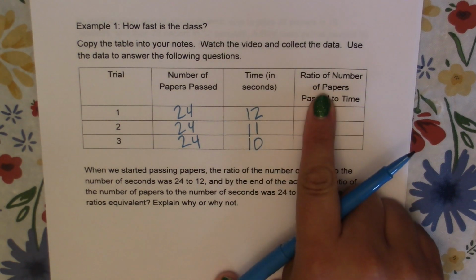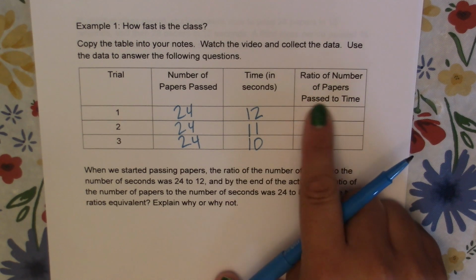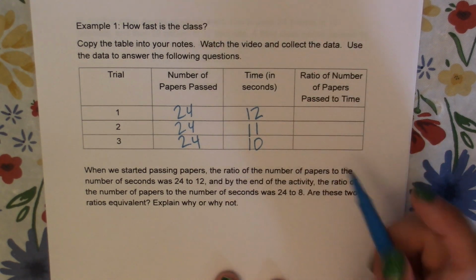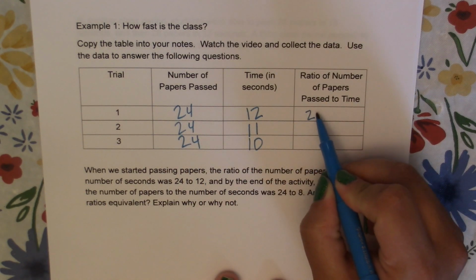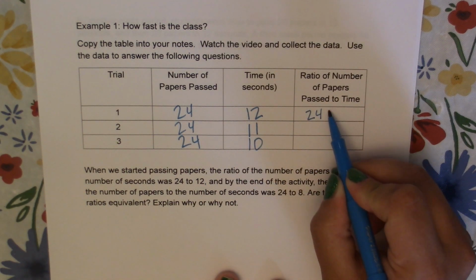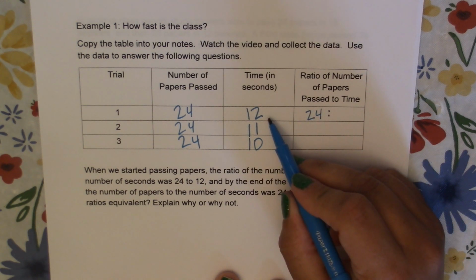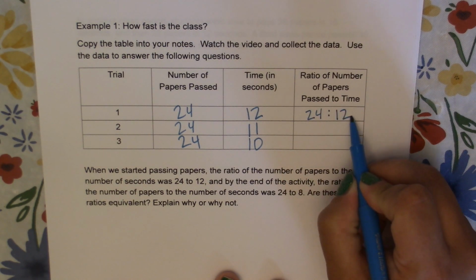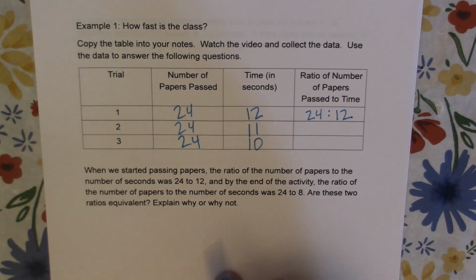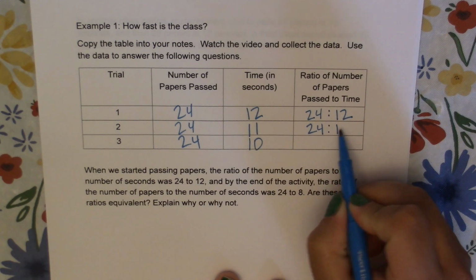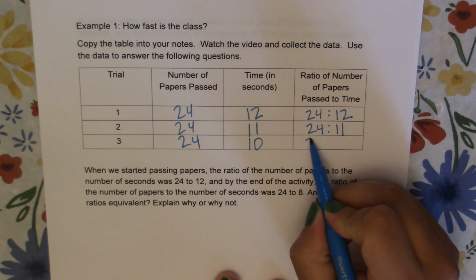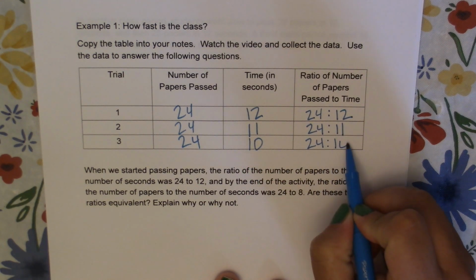To write a ratio of the number of papers passed to time, we start with the number of papers passed first. So for trial 1, it would be 24 to 12, which we can represent with a colon, or you can write out the word "to". Our time in seconds is 12. Up here, 24 to 11, and for our third trial, 24 to 10.